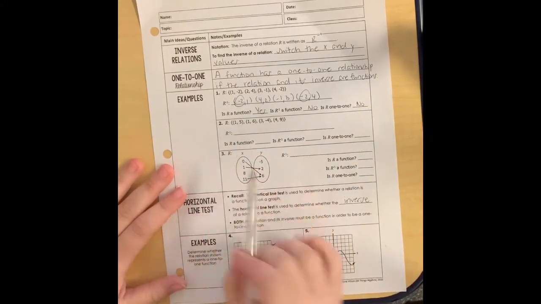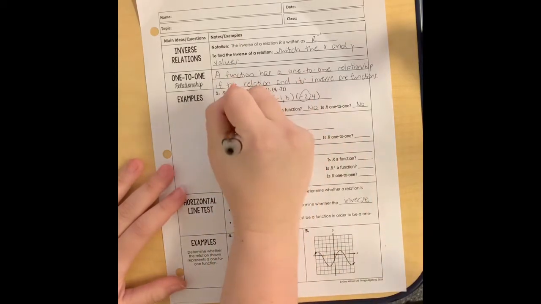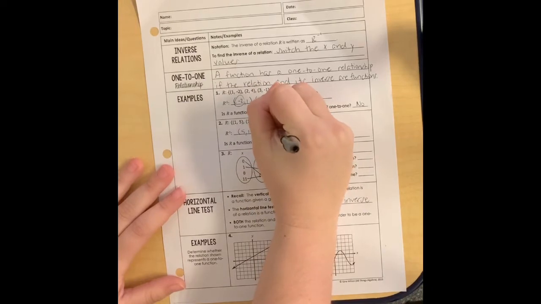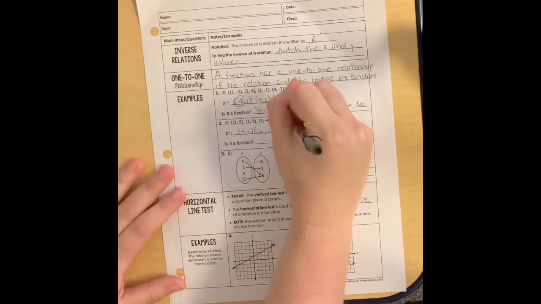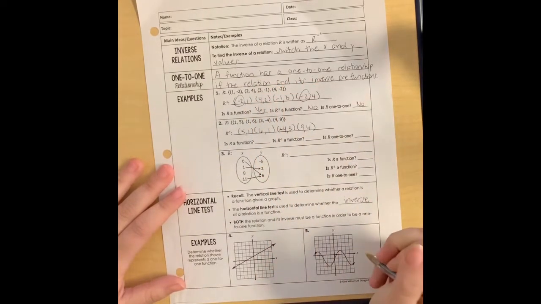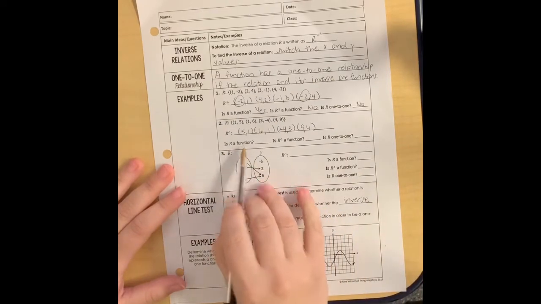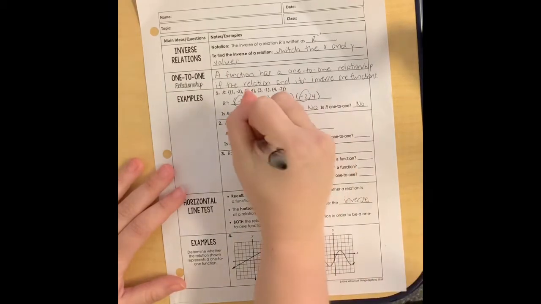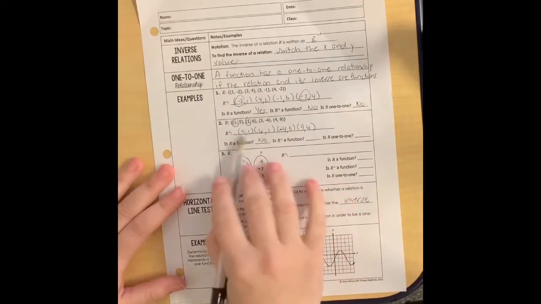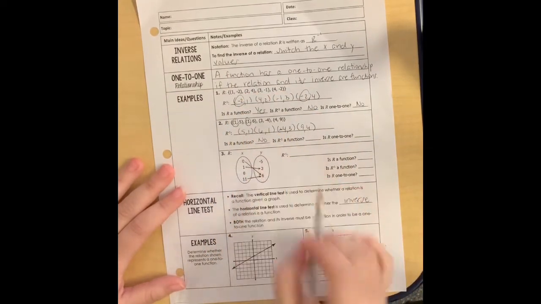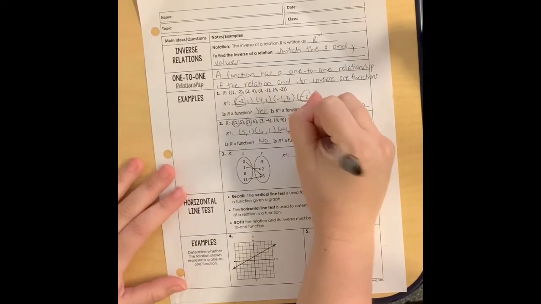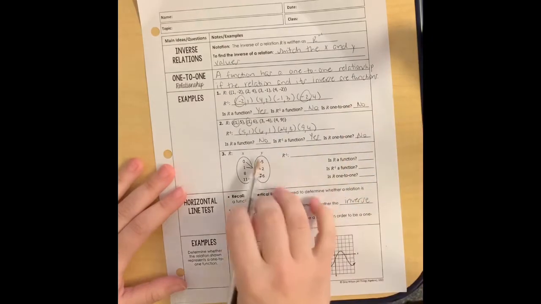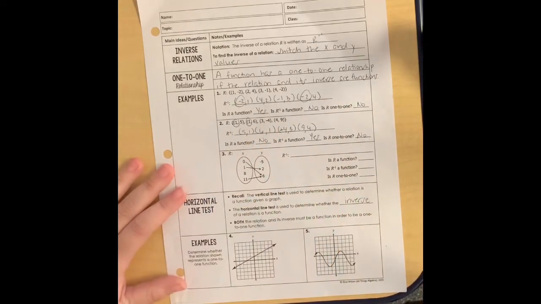Okay, so on the next one, just reverse these. So we have 5, 1, 6, 1, -4, 3, and 9, 4. Is the relation a function? It is not a function because the ones repeat. Is the inverse relation a function? Yes, because none of those repeat. Is the relation one-to-one? No, because the original relation was not a function.